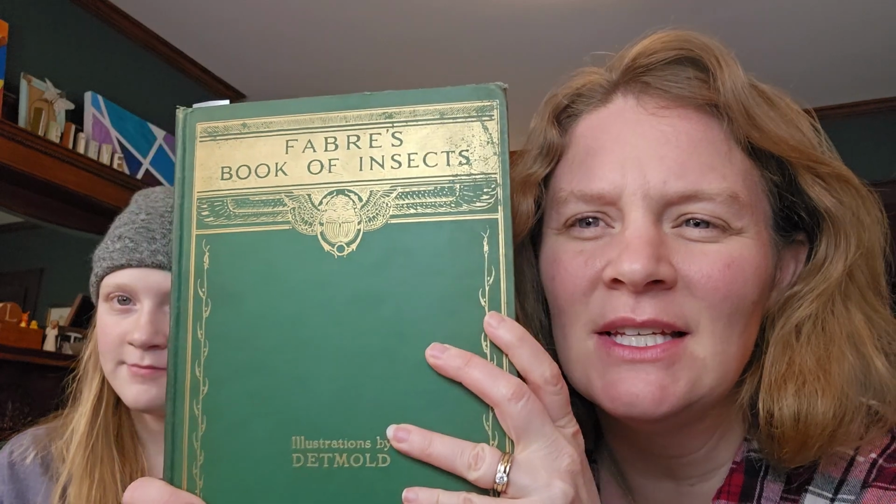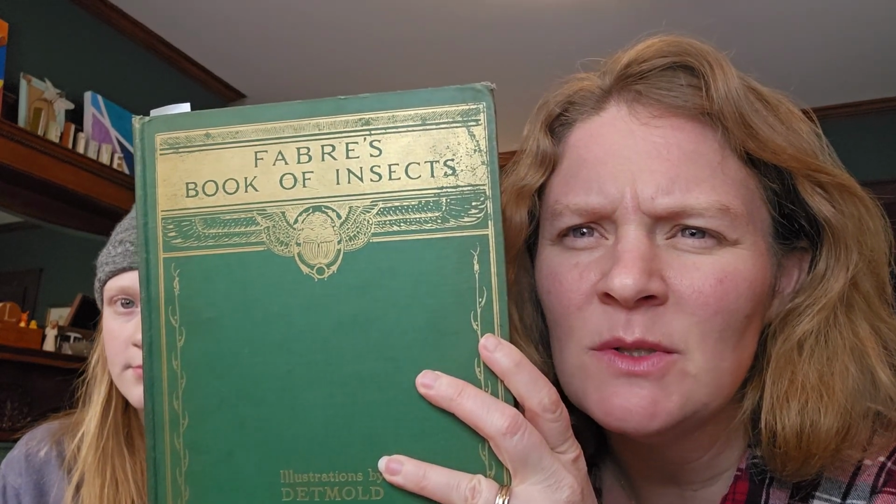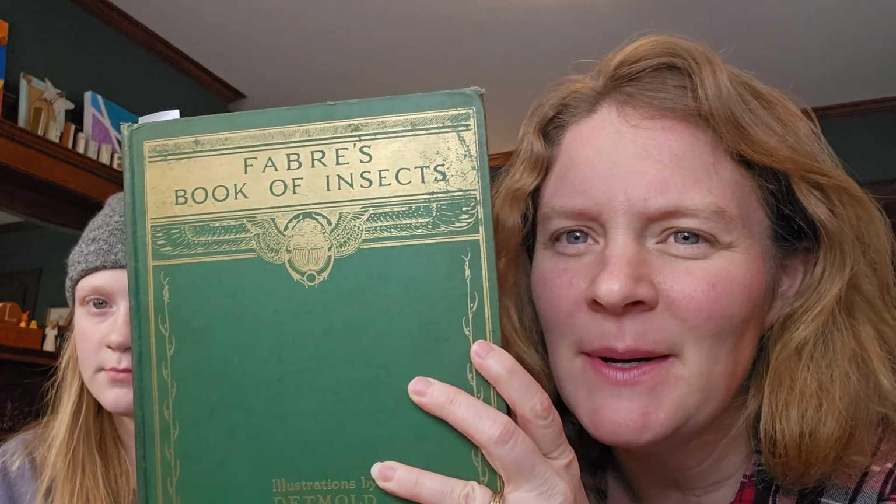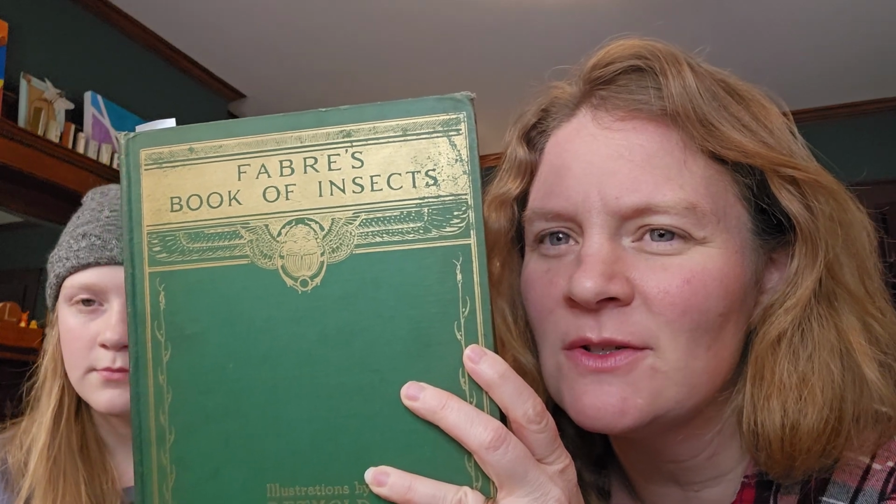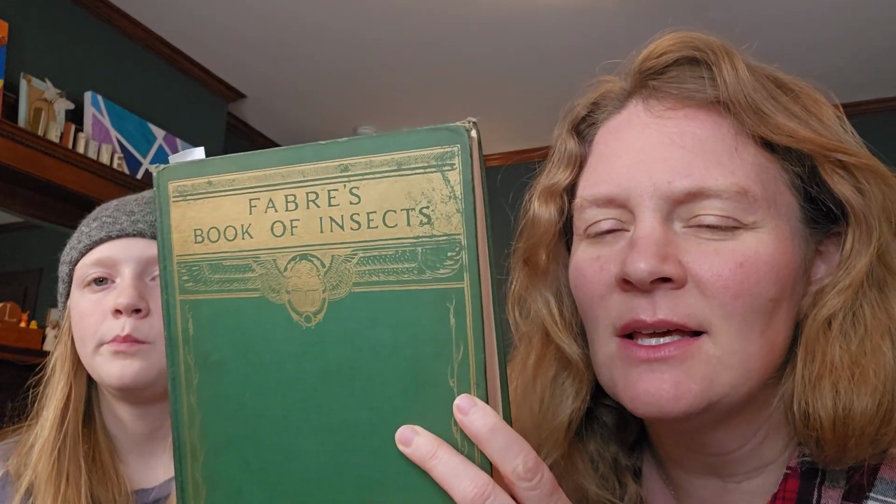This is the book we've been using. It's a beautiful old book, Faber's Book of Insects, a living book about insects. And so for our special study, we've been reading this, and then we usually pull up a YouTube video at the end, which we don't need to show you how to do. We will actually demonstrate how we read and narrate this.